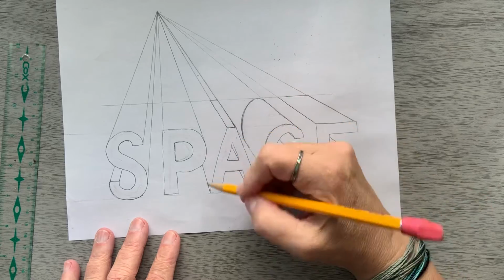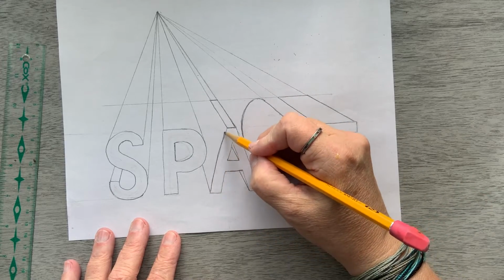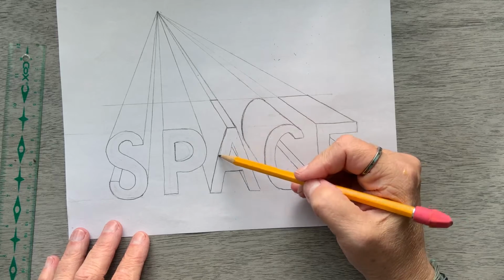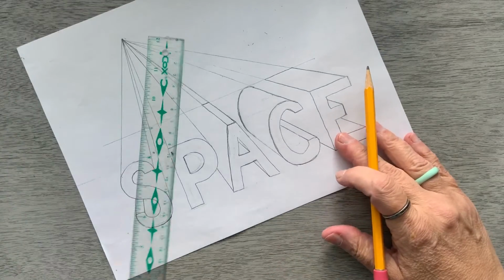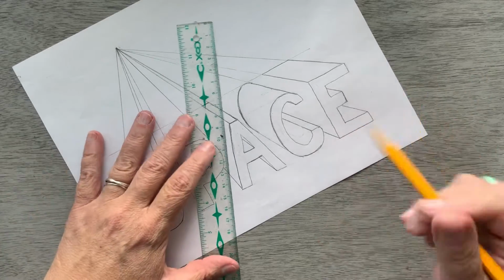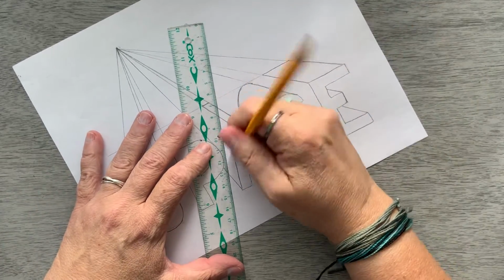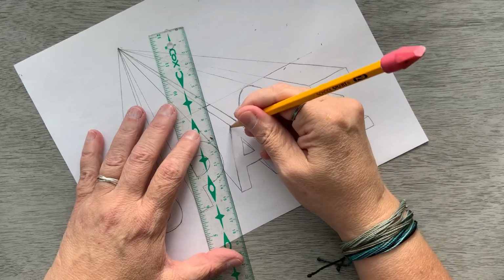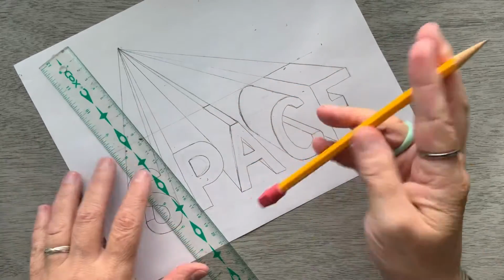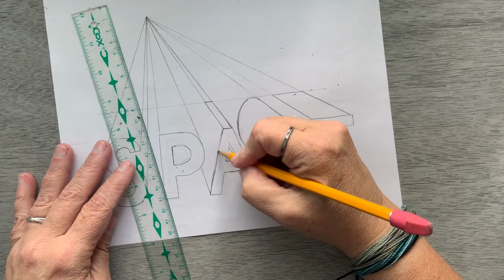So for this one, I've got my line right here. This line does what this line does. And just like we did when we were making our illusions of three-dimensional space with the cubes, I'm actually going to straighten that out just a little bit. It just bothers me. There we go. So there's my new line right there.